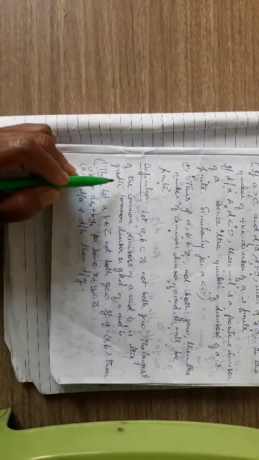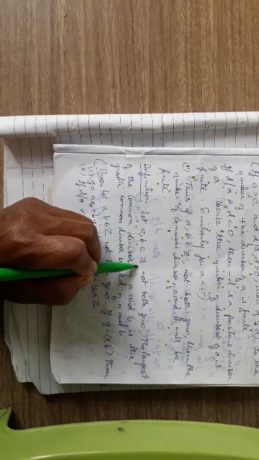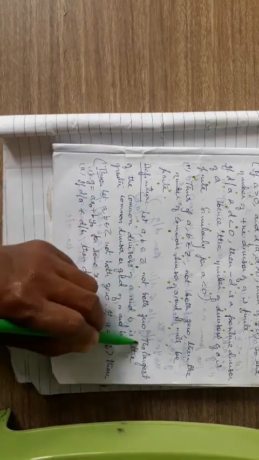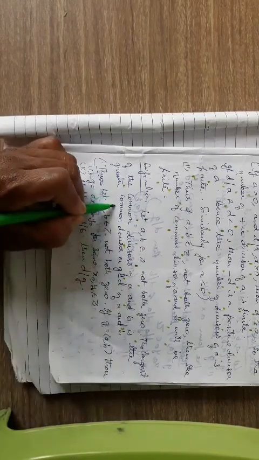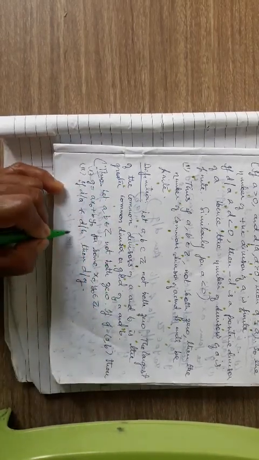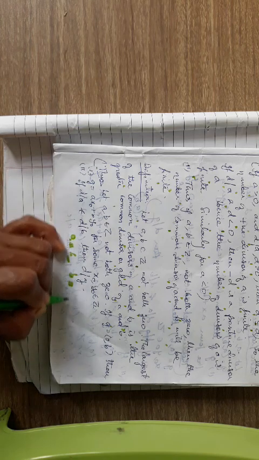So let us define the greatest common divisor. Let A, B belong to the set of integers, not both 0. Then the largest of the common divisors of A and B is the greatest common divisor of A and B. For example, if you take A is equal to 6, B is equal to 3.